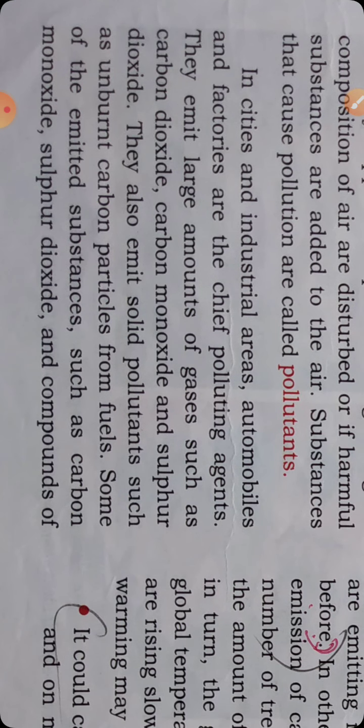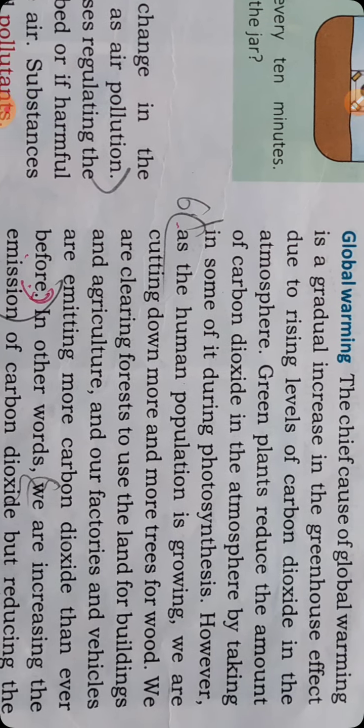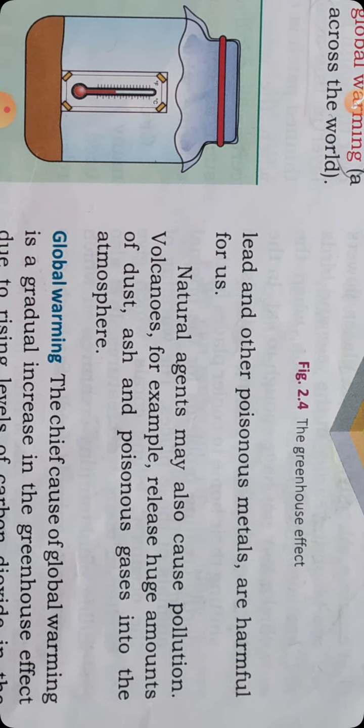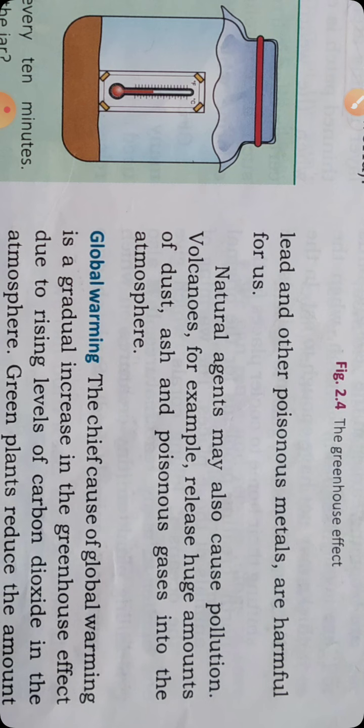In cities and industrial areas, automobiles and factories are the chief polluting agents. They emit large amounts of gases such as carbon dioxide, carbon monoxide, and sulfur dioxide. They also emit solid pollutants such as unburned carbon particles from fuel. Some of the emitted substances, such as carbon monoxide, sulfur dioxide, and compounds of lead and other poisonous metals, are harmful for us.